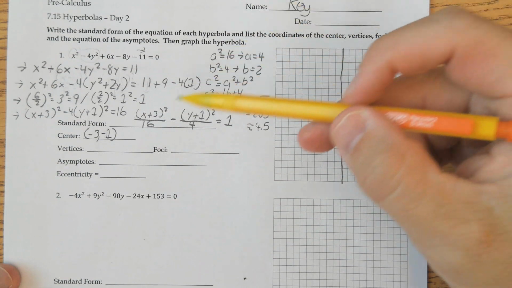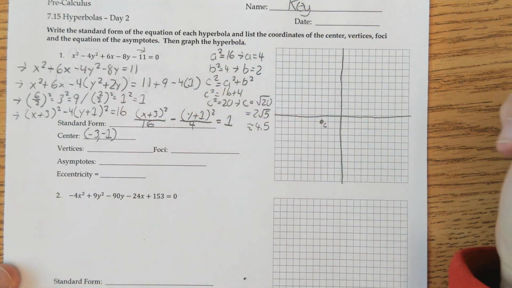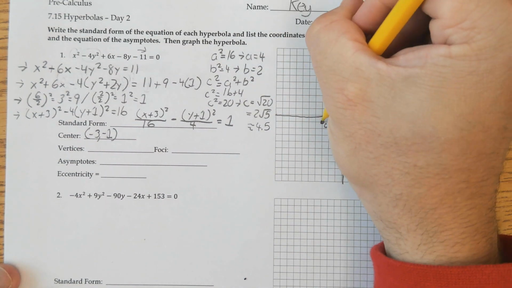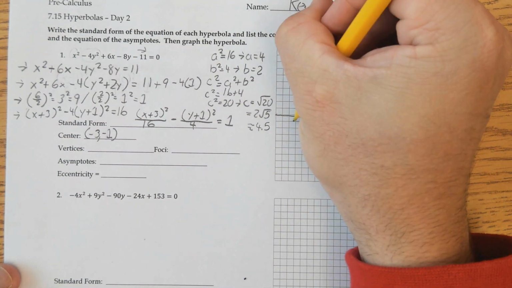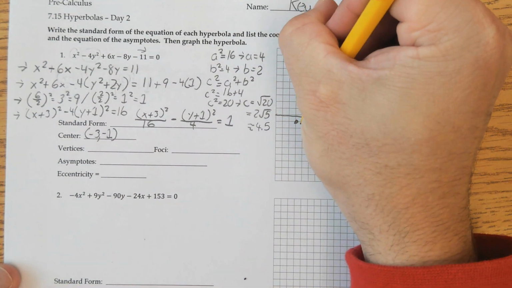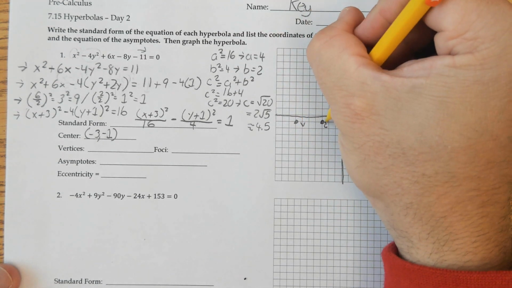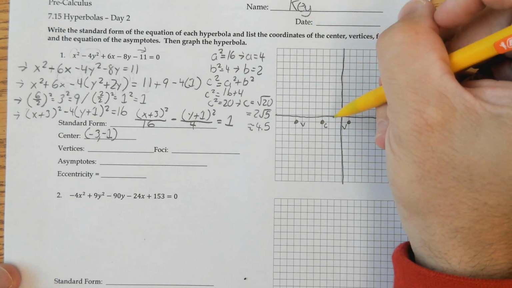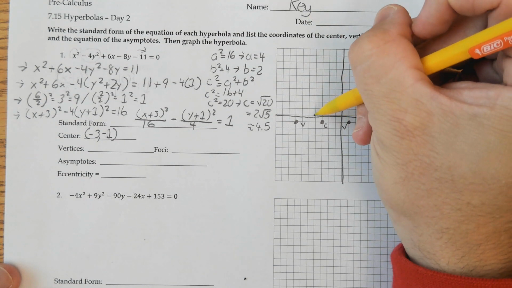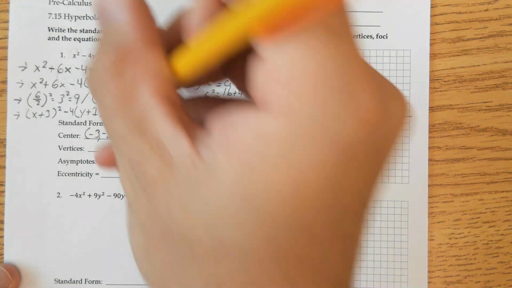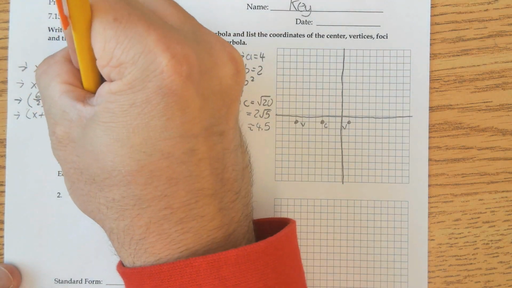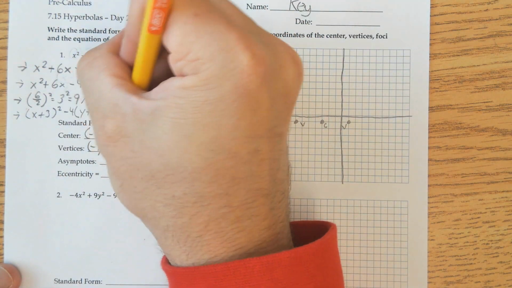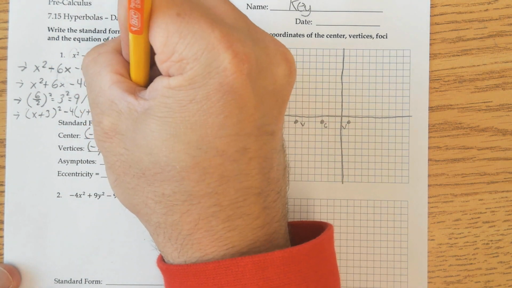So my vertices. Again, since a squared is under x, this is a horizontal ellipse, that means my vertices are going to be to the left and right, so I'm just going to go left 4. Vertices, right 4. And one of those points, that looks like 1, 2, 3, 4, 5, 6, so that looks like -7, -1 for one of the vertices. And then the other one looks to be 1, -1.